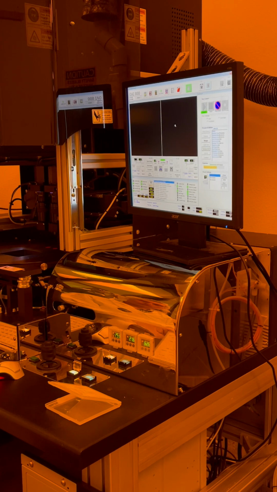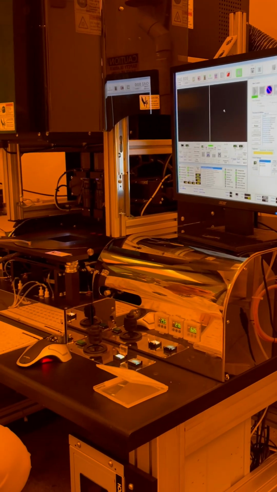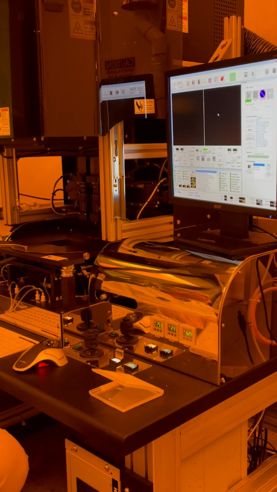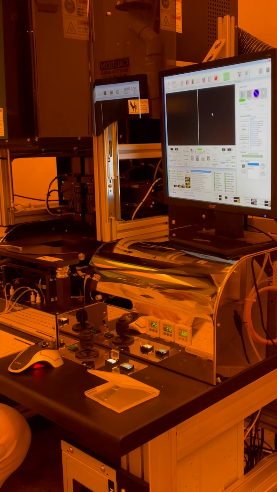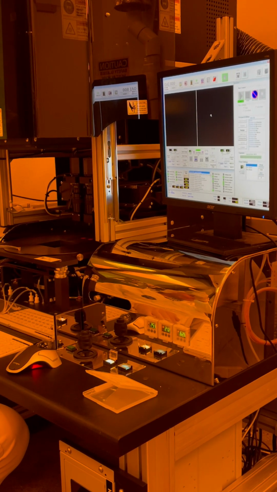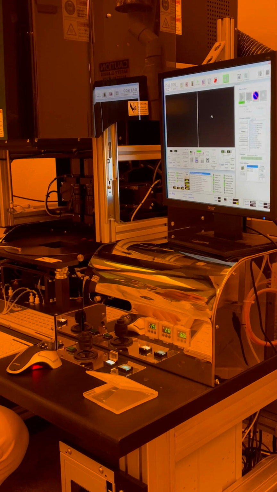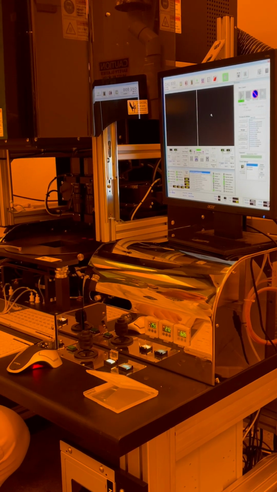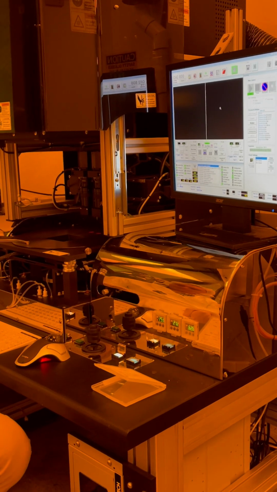Cool. So you have two modes. The space bar just toggles back and forth. Okay. Yeah. So if you ever bring the wafer up and you're doing alignment and it seems like it's not moving, it's probably in slow mode. You have to just toggle it back and forth.